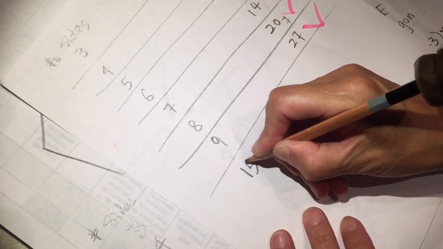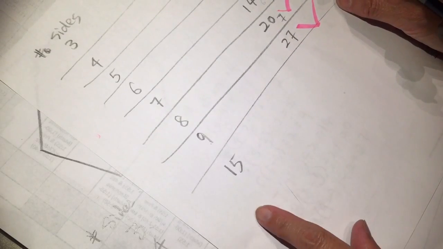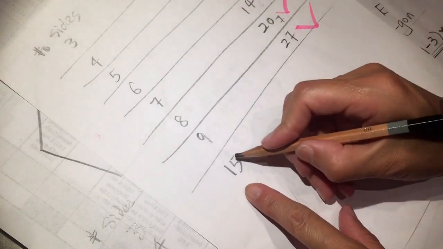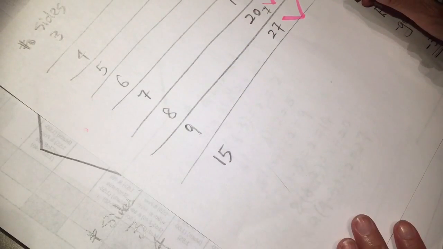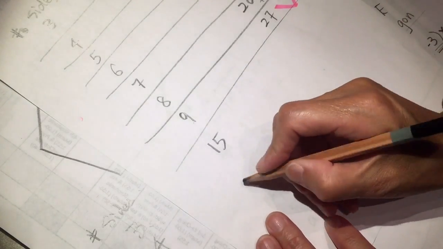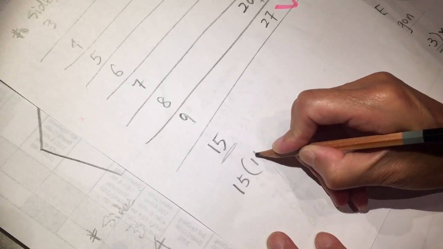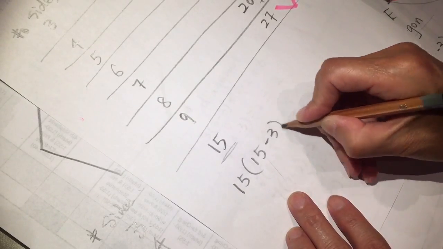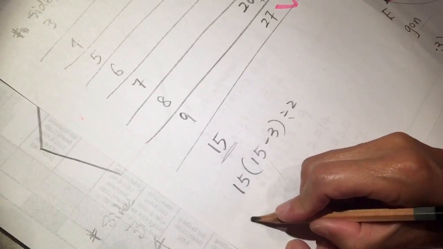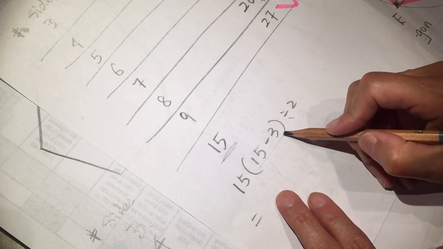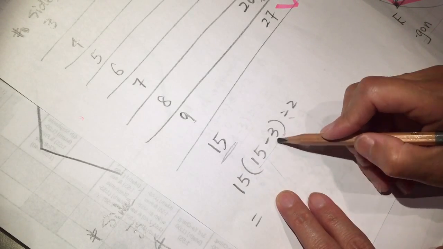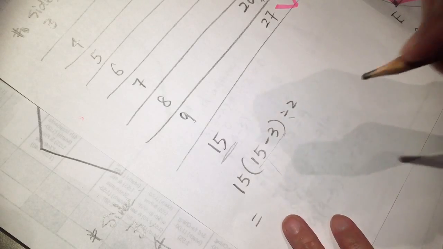So in the class, I said, students, would you please try to figure out how many diagonal lines we have if we have 15 vertices. So if we have 15 sides, 15 times 15 minus 3, which is 12, 12 divided by 2 equals 6, 15 times 6 equals 90.